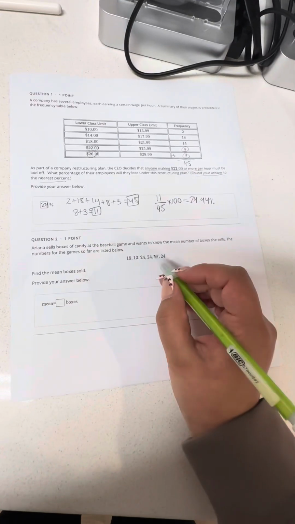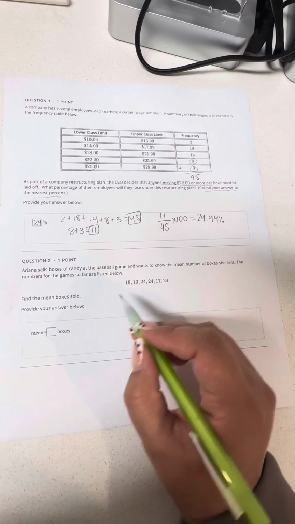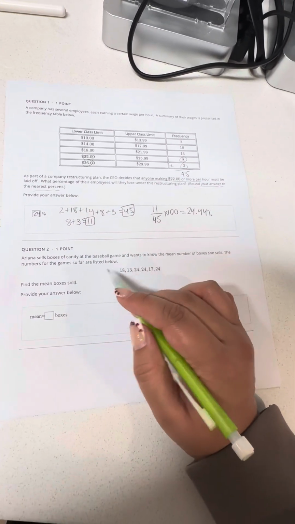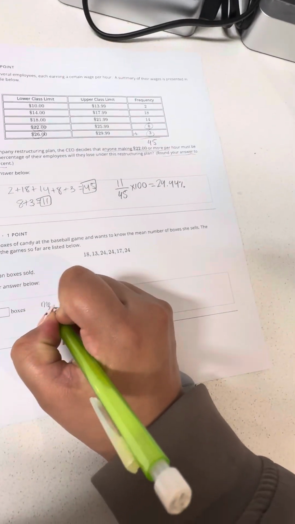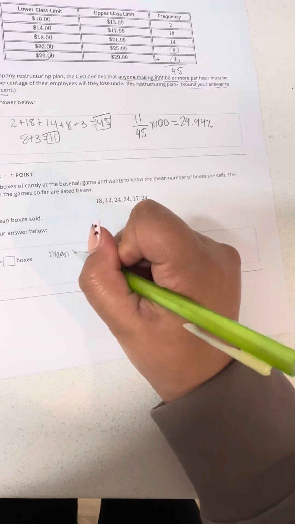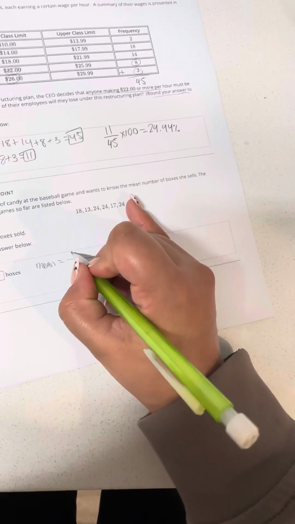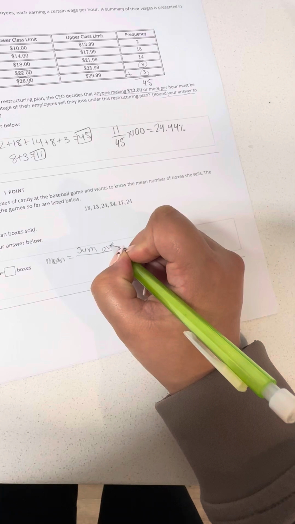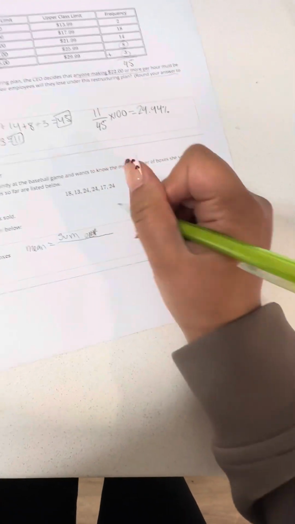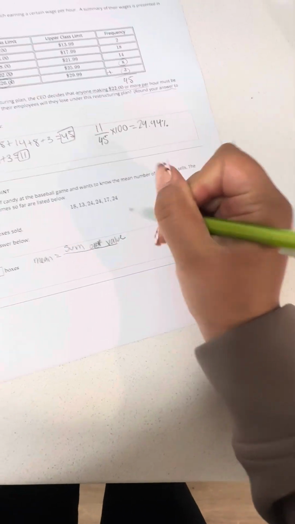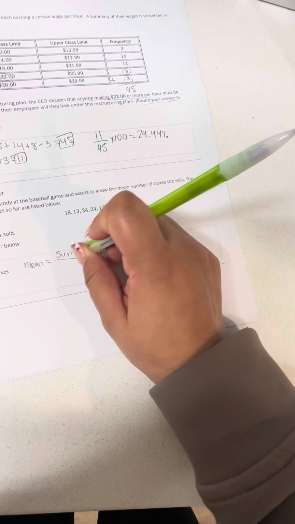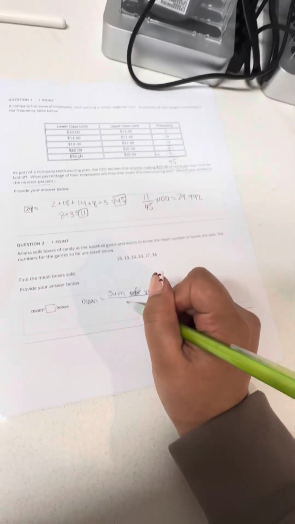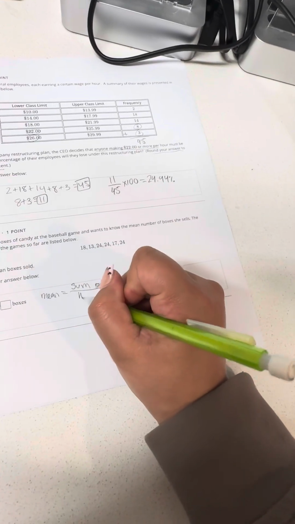And then for this one, it would be finding the mean of boxes. When you do the mean, it equals the sum of values on top, and then the bottom one is the number of values.